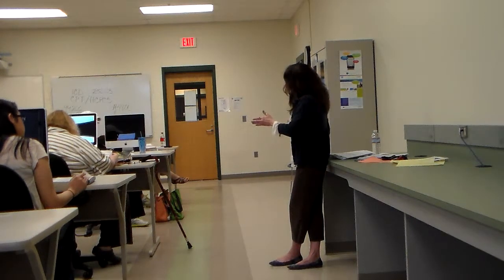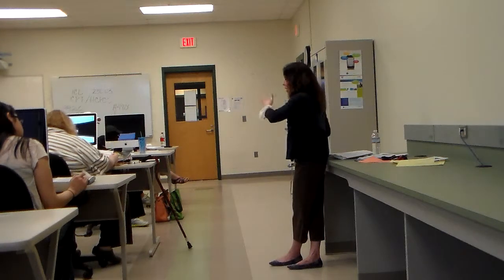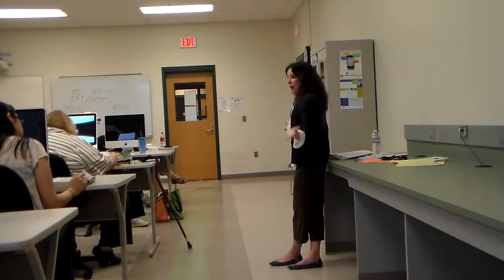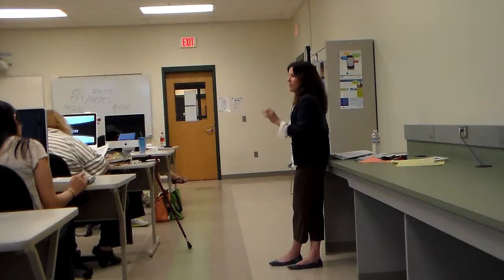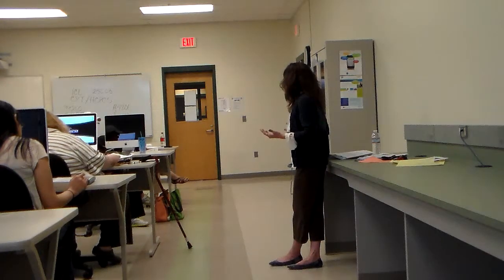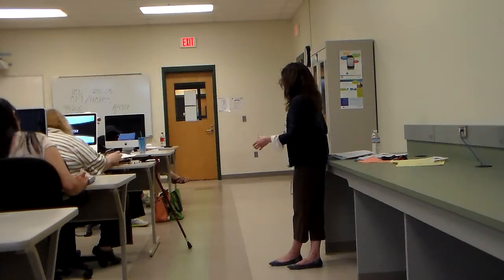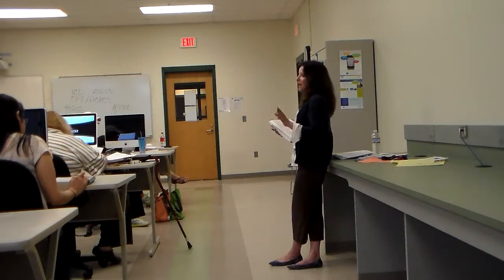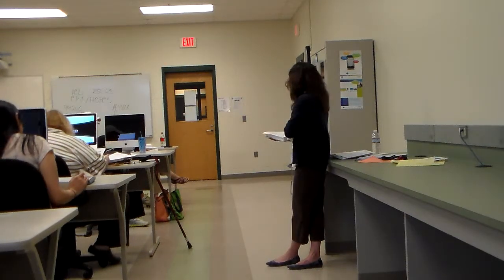You don't want to code above and beyond, you don't want to code too far below, but you want to match it up the best that you possibly can to state what was actually performed. It takes a little getting used to, and that's what we're going to be doing.